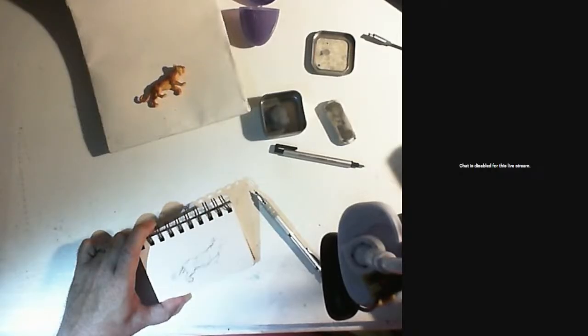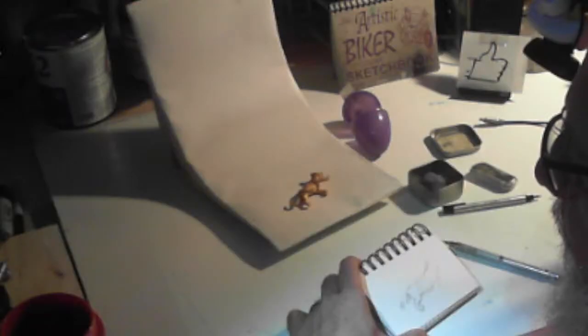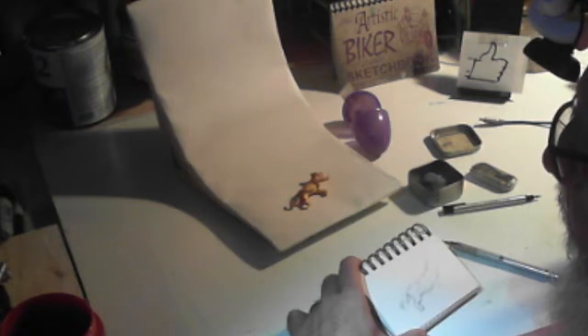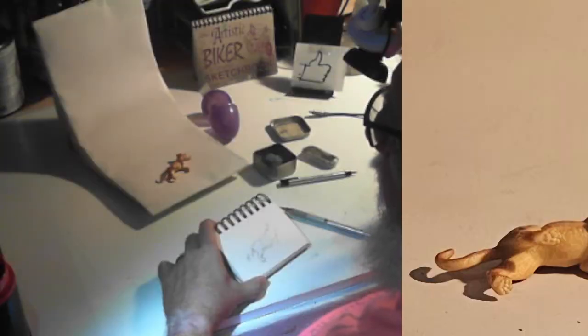Nope, that's the wrong one. Where is that one? Why is that locked off? Now it's showing a tiger.